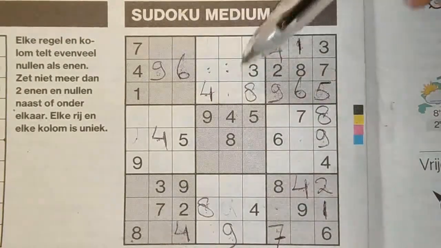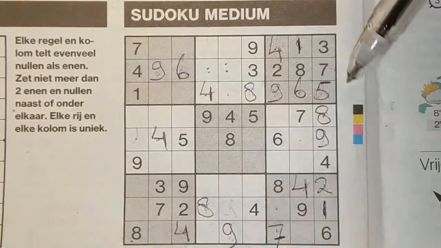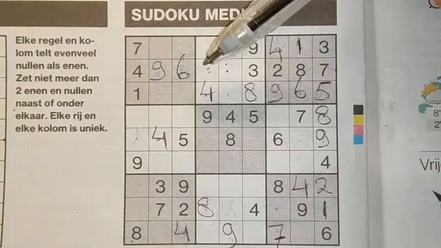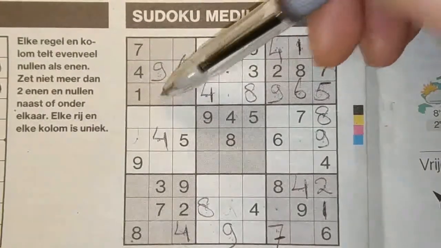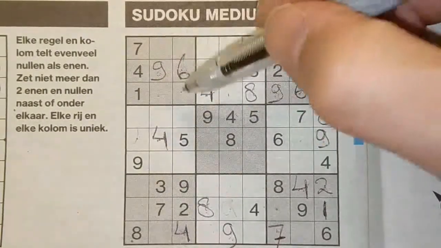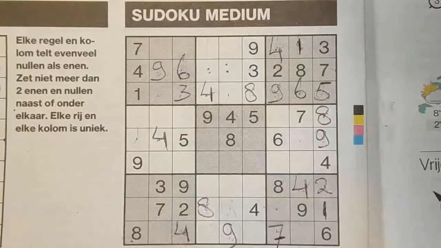3 in this row, 3 in the second row. So in the third row, the only 2 places for a 3 is here or there. But I see here 3, no 3 there. 3 should be there.